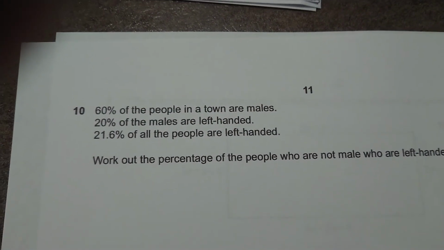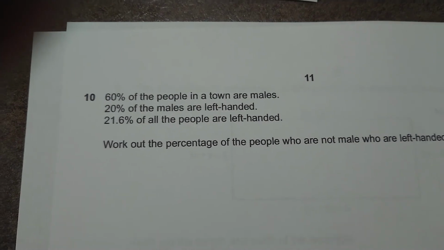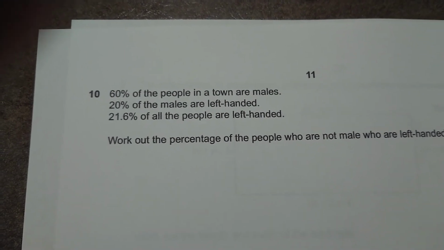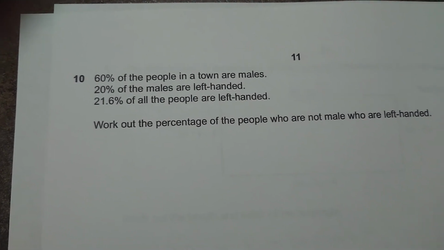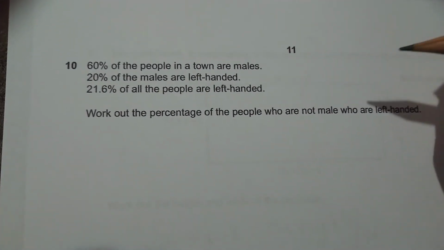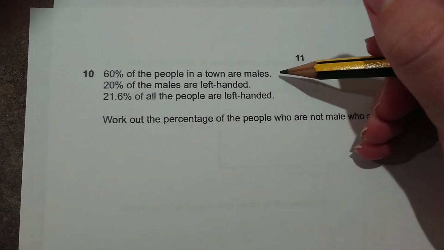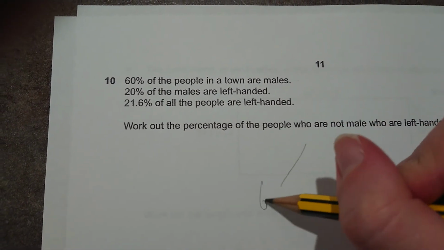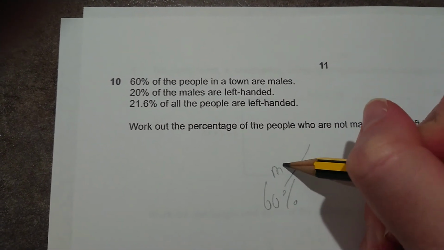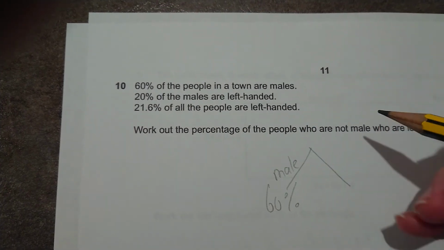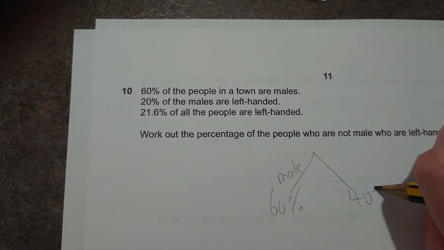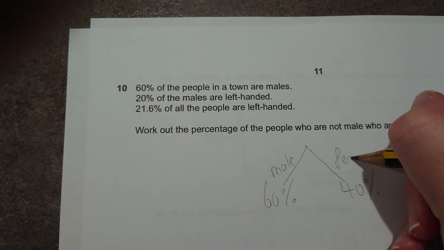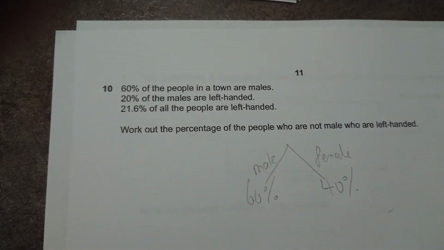So again, this is a 5-mark question. So again, we don't want to leave it. So things that may seem obvious, just write them down anyway, because it might pick up a mark that you didn't think actually you would get. So, for example, the fact that 60% of the people in a town are male. So if 60% are male, that tells us that 40% are female. So that's 1 mark for doing that, even though that seems pretty easy.